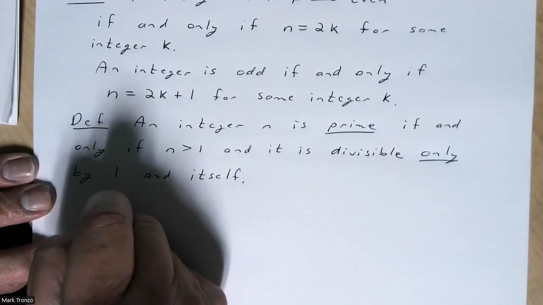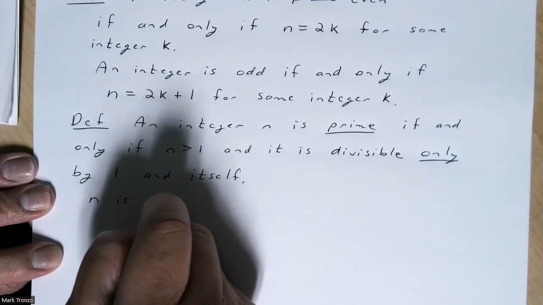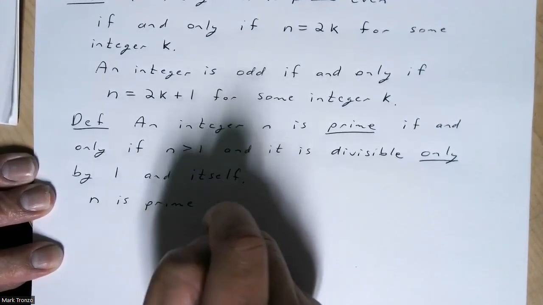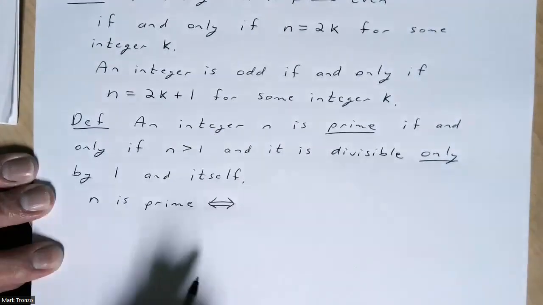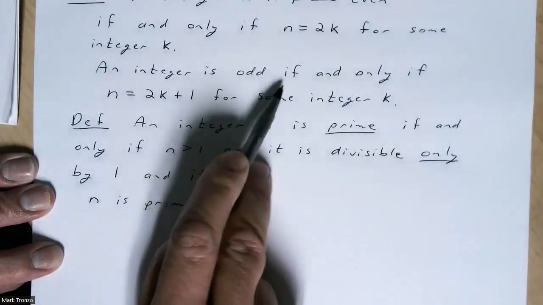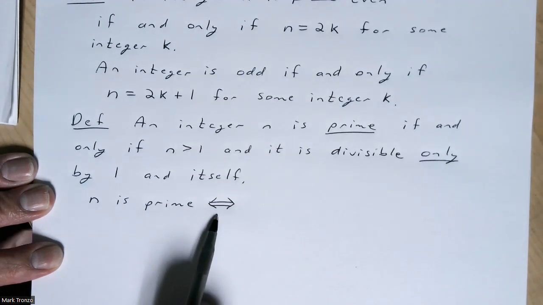And another way to say this is n is prime, and I'll use notation this time. These symbols here mean if and only if. Before I wrote if and only if, I'm going to use a symbol now.